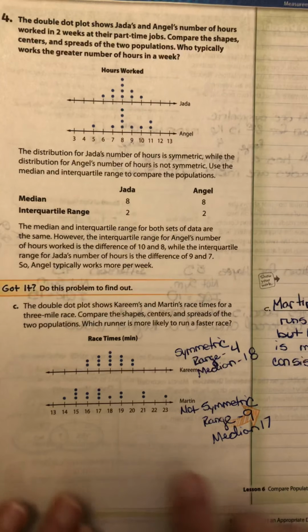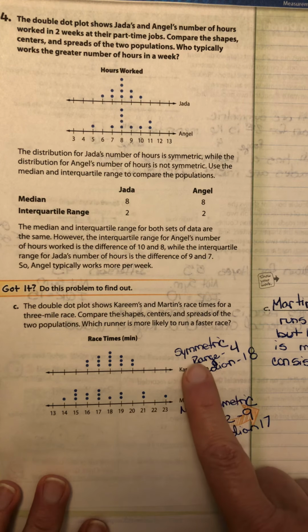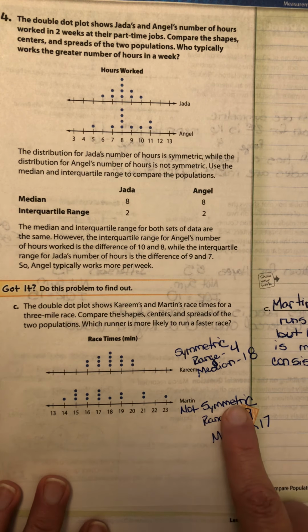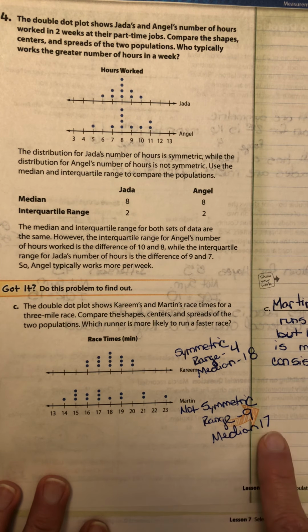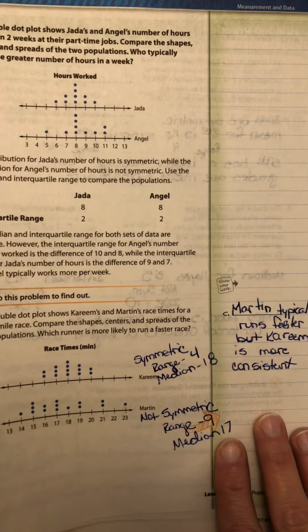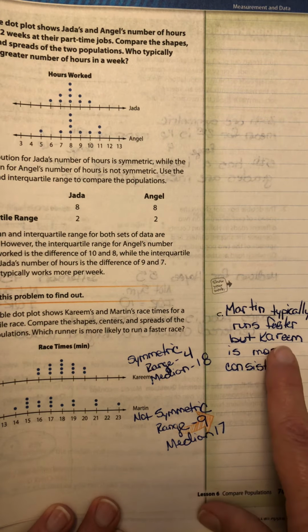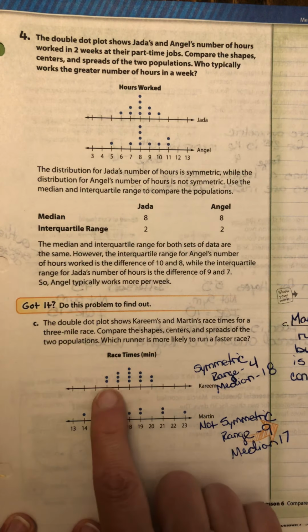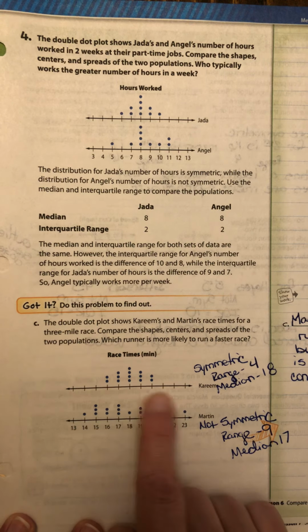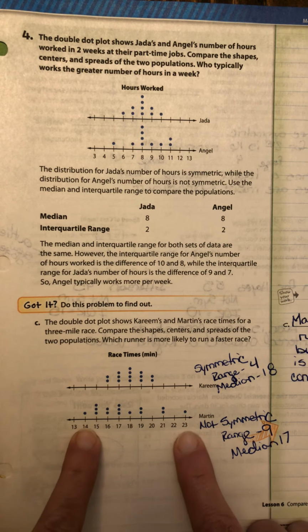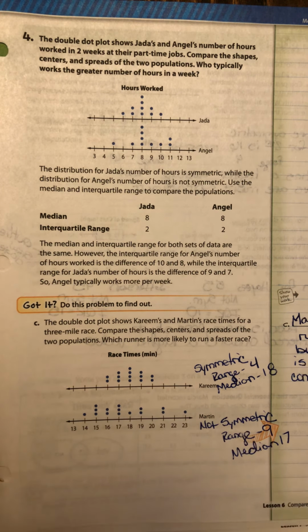So we do it ourselves. This one is symmetric. My range is 4. My median is 18. Not symmetric. Range is 9. Median is 17. The inference I'm going to make is Martin typically runs faster, but Kareem is more consistent. So this shows more consistency. He varies. You can see how much greater the spread is here than it is here.